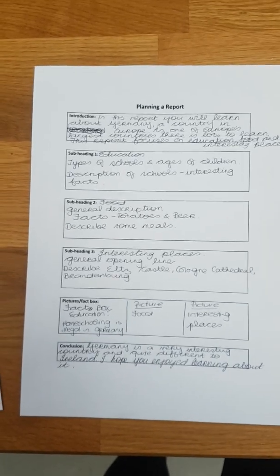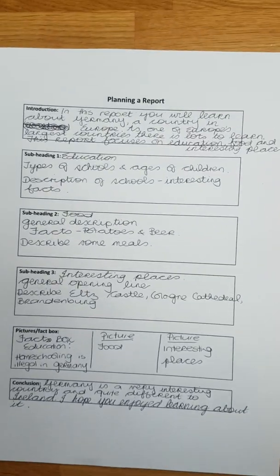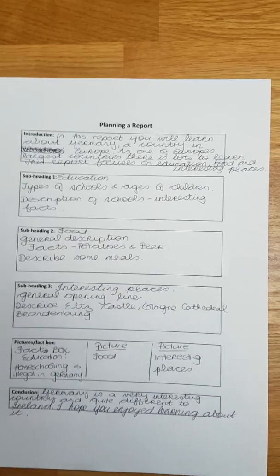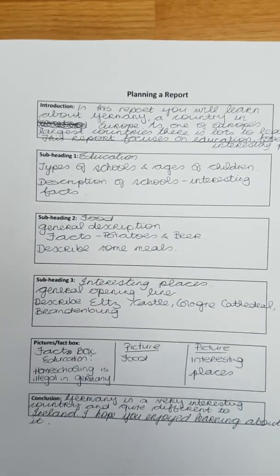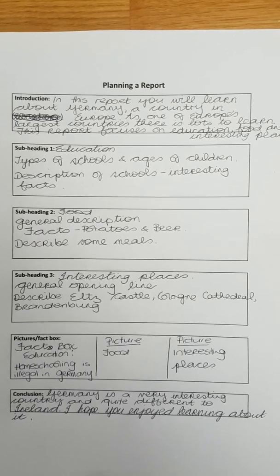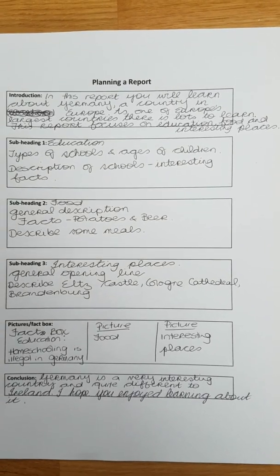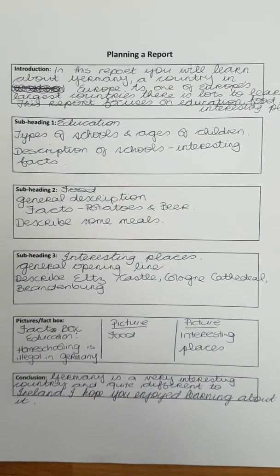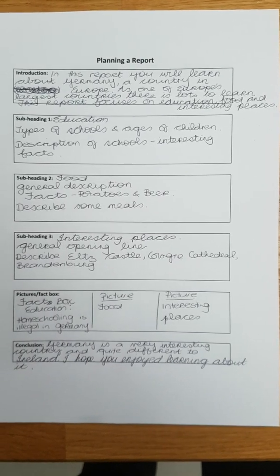So you might remember my research and my report was on Germany. So I did write out some ideas for what I'll actually write in my introduction here. So remember, the introduction tells us what the report is going to be about. So what I said is, in this report you will learn about Germany, a country in Europe. As one of Europe's largest countries, there is lots to learn. This report focuses on education, food, and interesting places. So basically, I'm telling the reader what the report is about and what they will be reading about in this report.